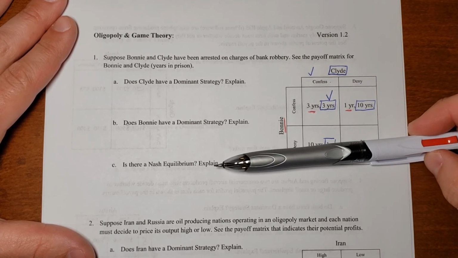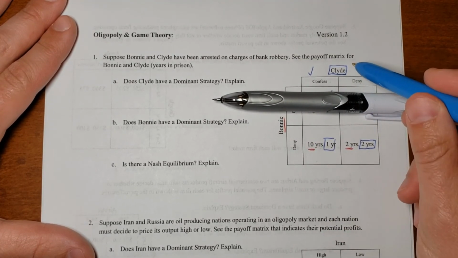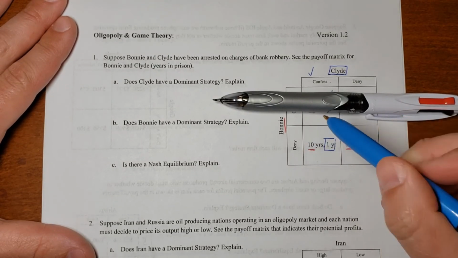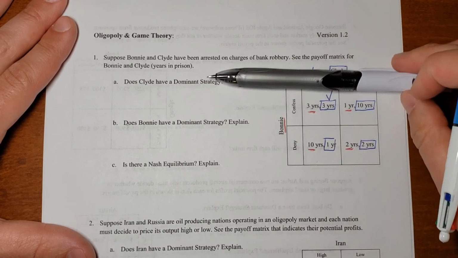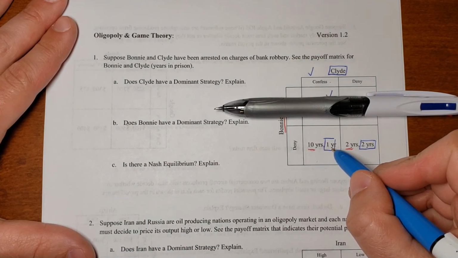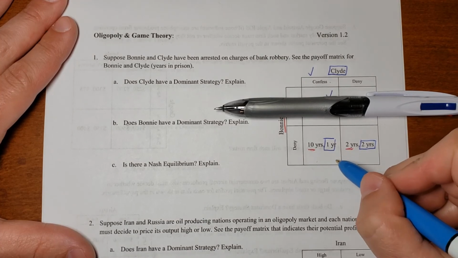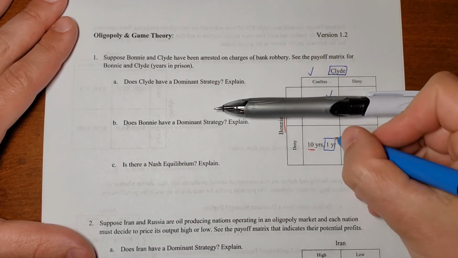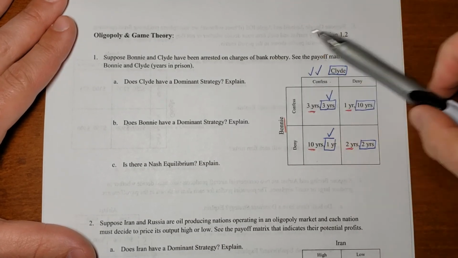So now what I want to do is say, all right, well, let's suppose that Bonnie, so put yourself in Clyde's shoes. If Bonnie decides to deny the bank robbery and Clyde decides to confess, and rat her out, he's only going to get 1 year. But if he decides to deny, he's going to get 2 years. So which is better? Oh, 1 year definitely is better than 2 years, right? And so what you might expect is that Clyde is going to confess either way.